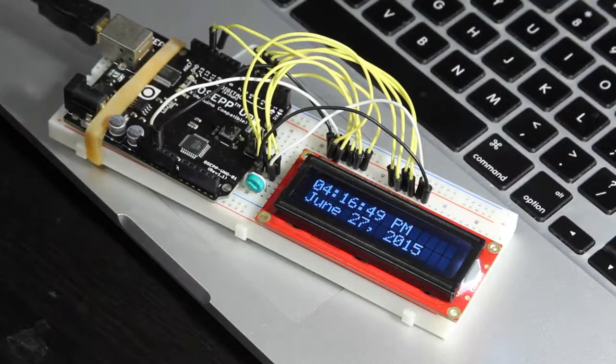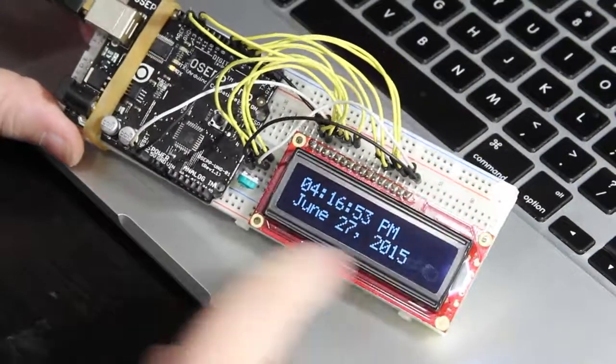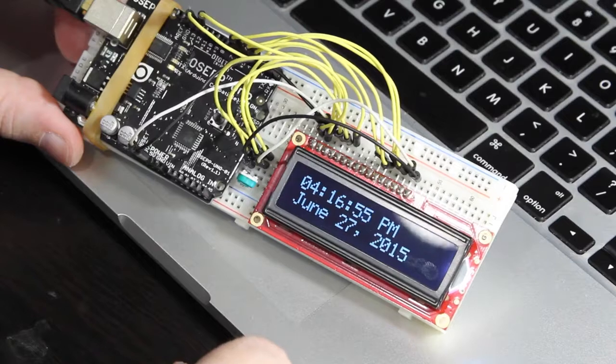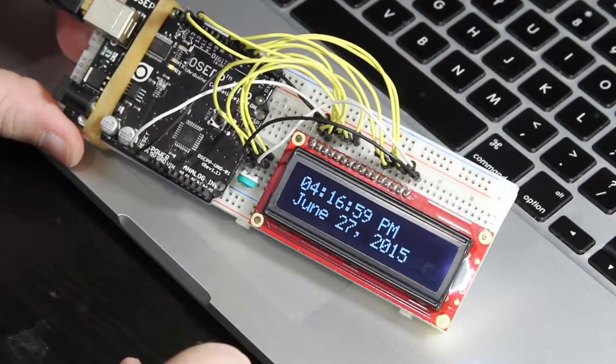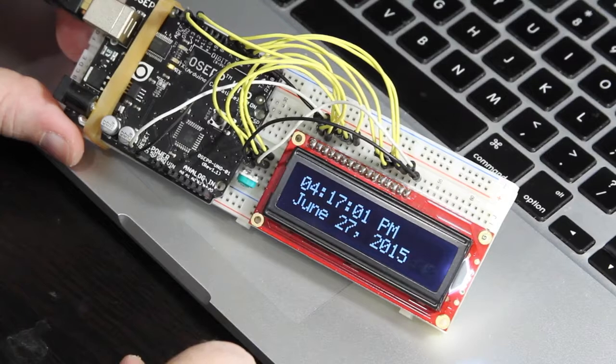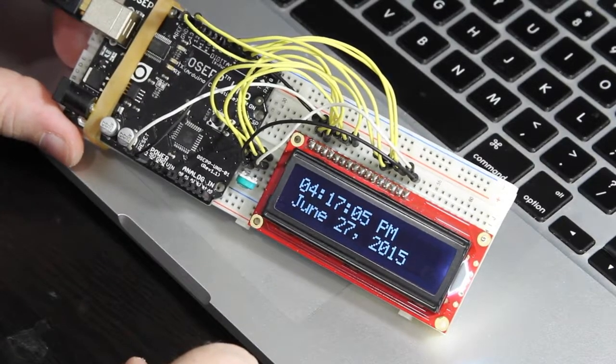Alright, here we have the end result. We have an Arduino wired up with a character LCD, and it is showing the current time and the current date, and it's getting that information from the computer. So let's go ahead and take a look at how we can actually achieve this.